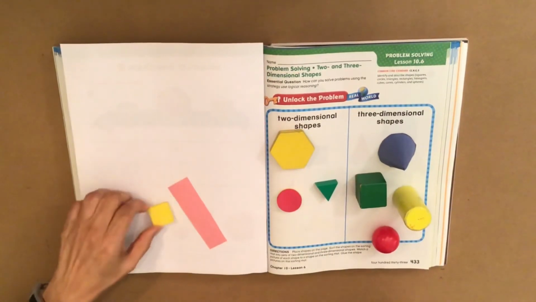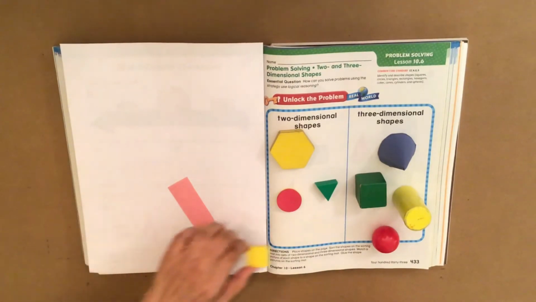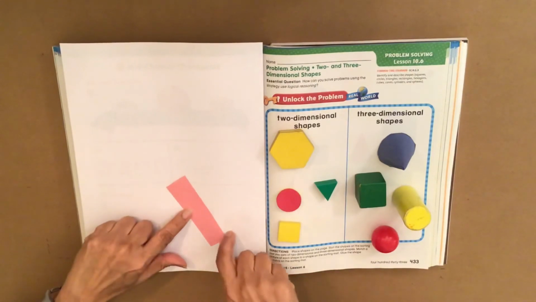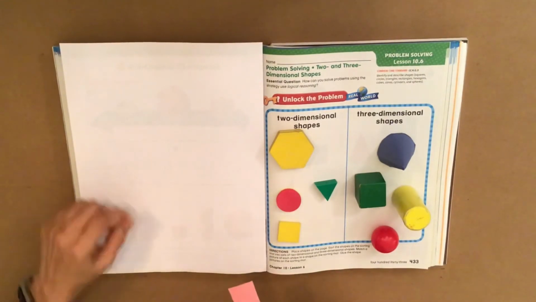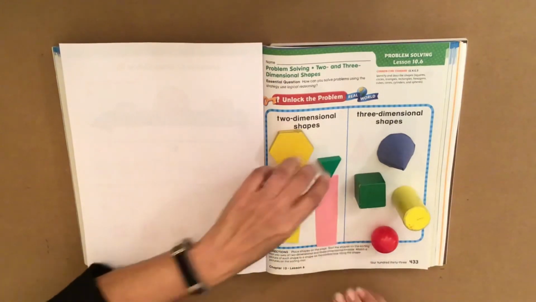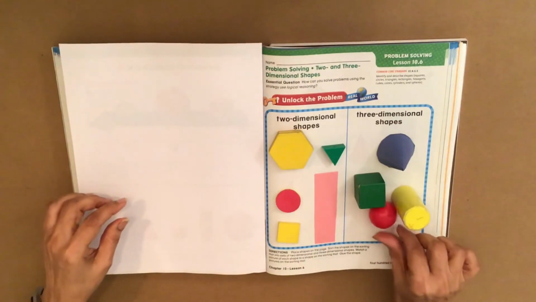And this one has 4 equal sides. It's a square, and it is two-dimensional. Now we have 2 long sides and 2 short sides. It's a rectangle, and it is two-dimensional.